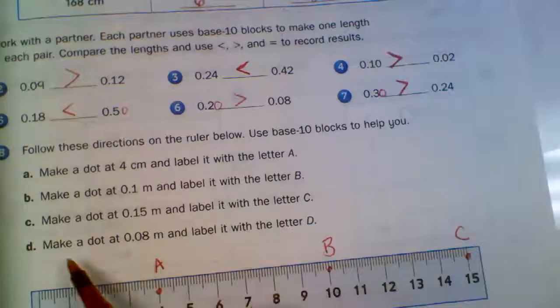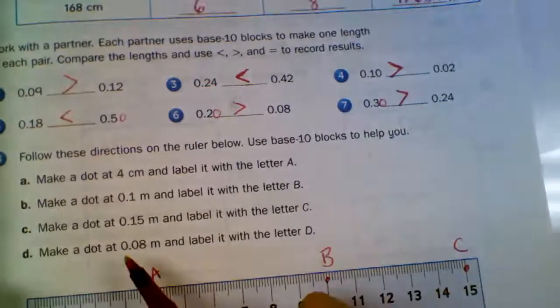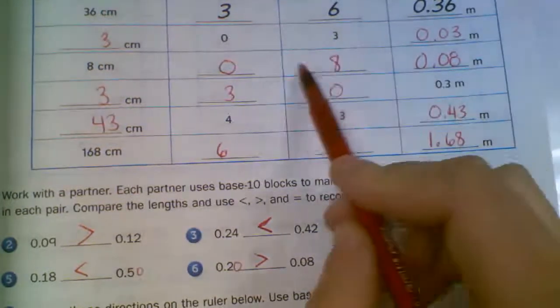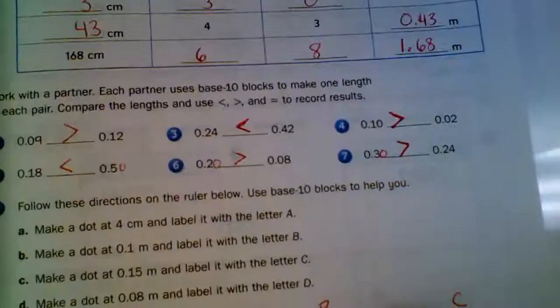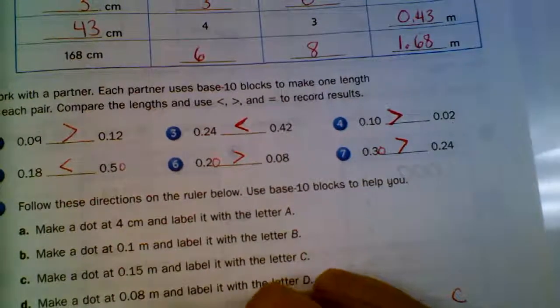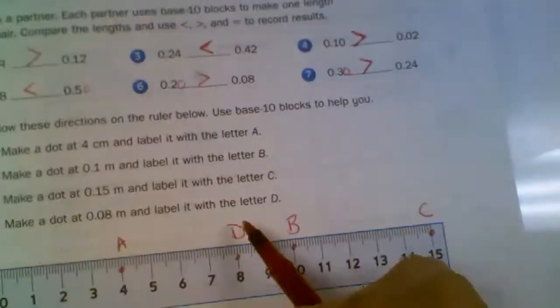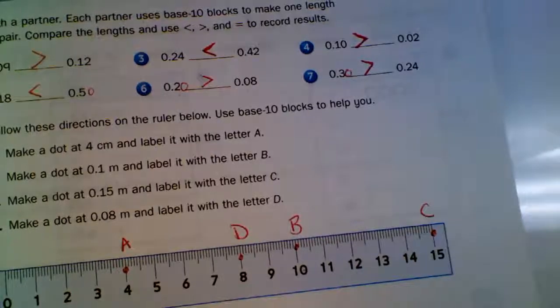And our last one, make a dot at 8 hundredths of a meter. Ooh, so this one we said was 8 hundredths of a meter. How many centimeters is that? 8. So we go down to our 8 and write the letter D. A, D, B, C is our order at the bottom.